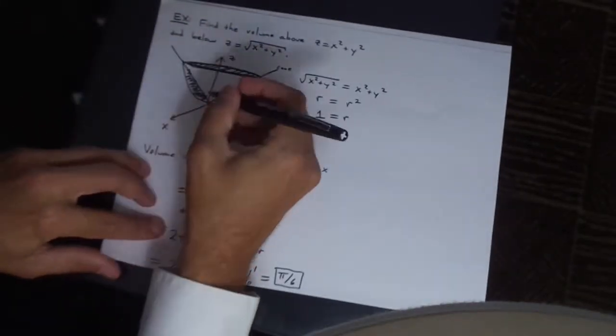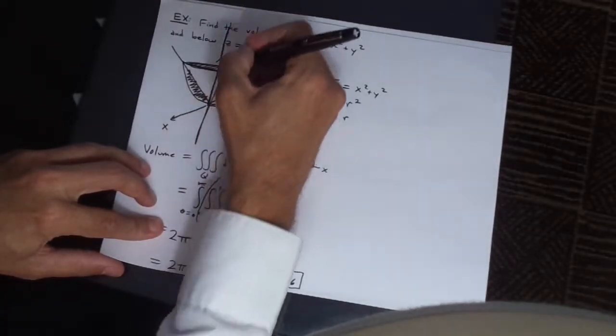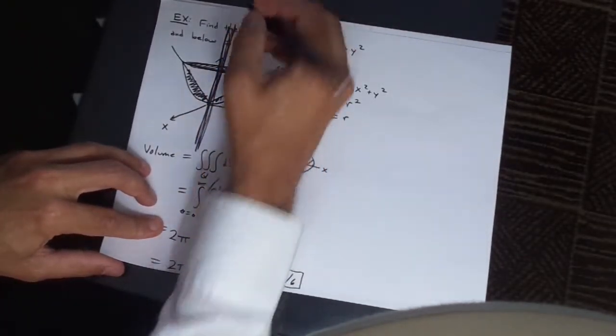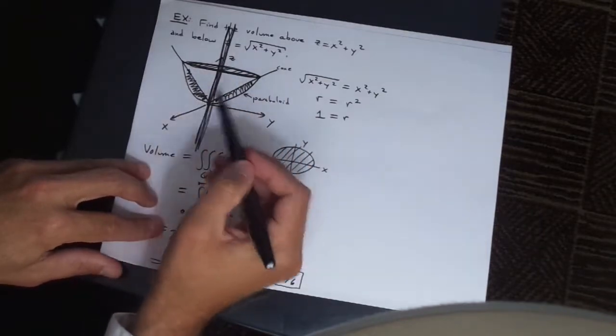Like on this problem, the z-axis is a beautiful line of symmetry for this whole shape. But in some situations, the symmetry is not so aligned to the axes as it is to just the origin itself.